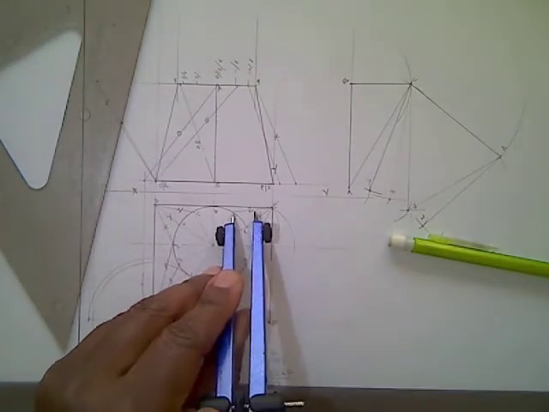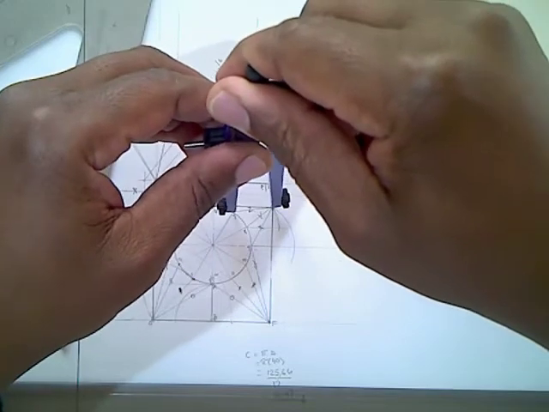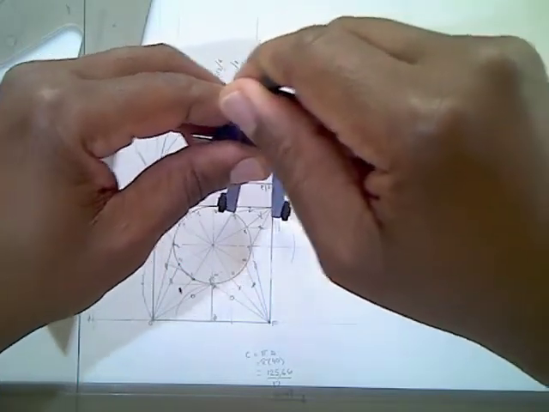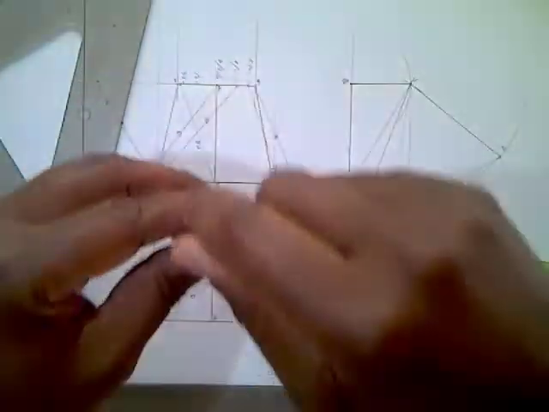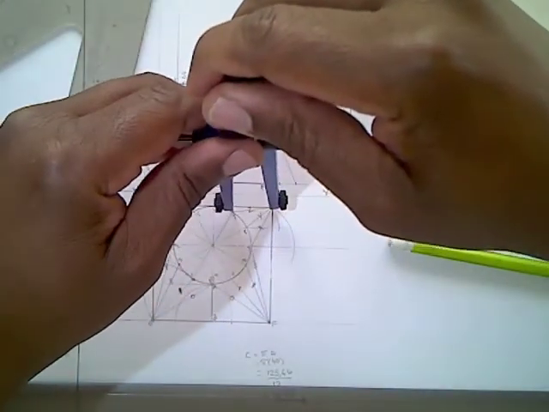Maybe I will rotate E on this side, still on this side, making it parallel to the ground line. It's almost on the same line. Even if you take it, you rotate 7.